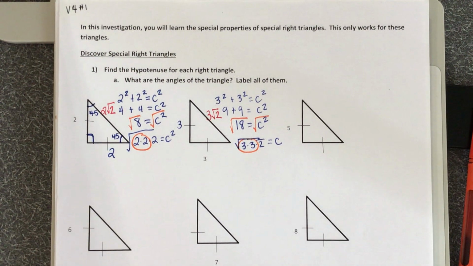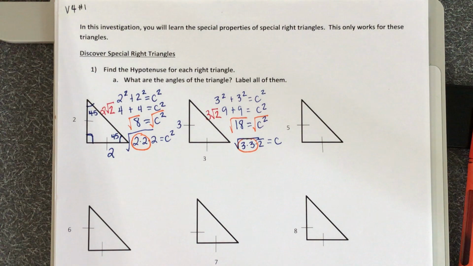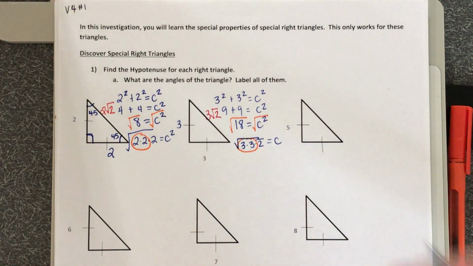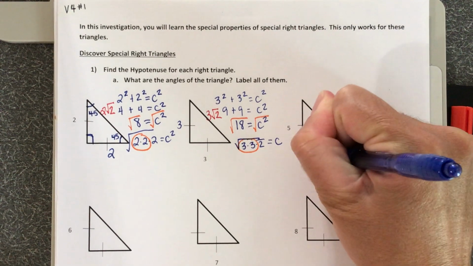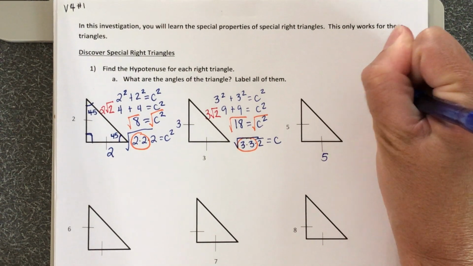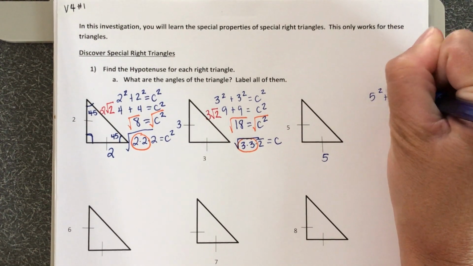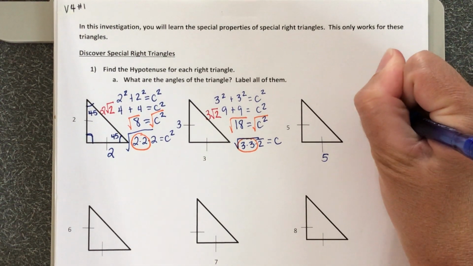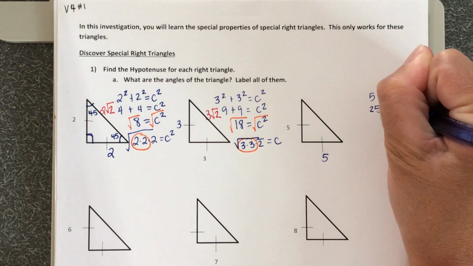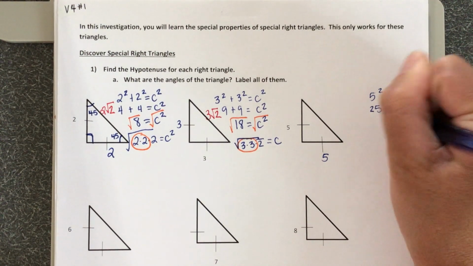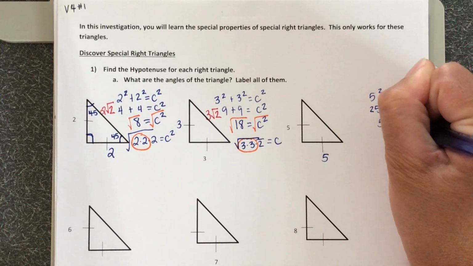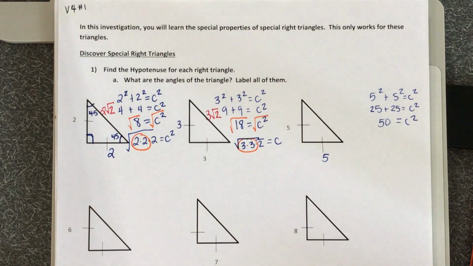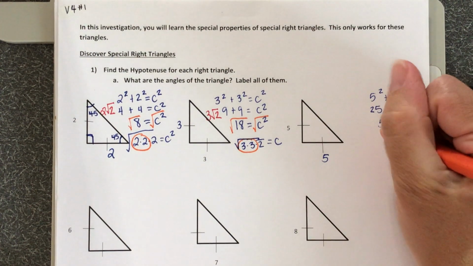Okay, so then for the next one. We have a 5 and a 5. So 5 squared plus 5 squared equals c squared. 25 plus 25 equals c squared. 50 is equal to c squared. And then square root both sides.